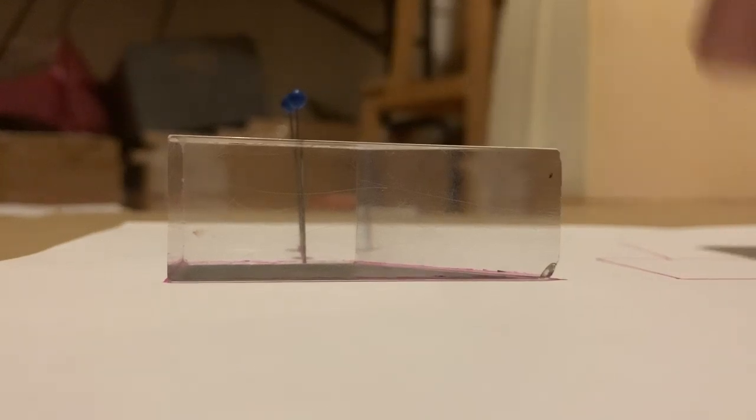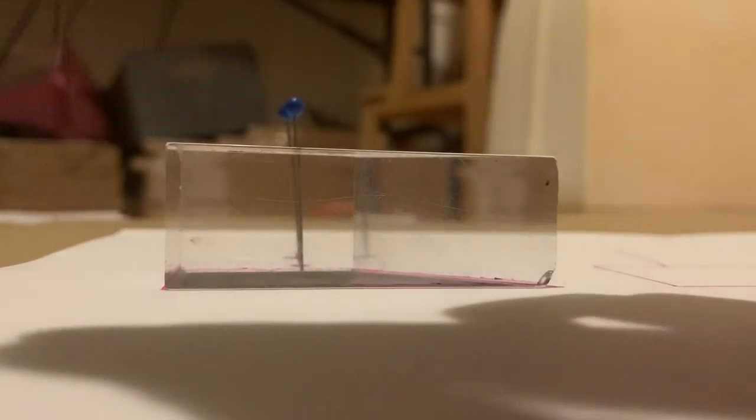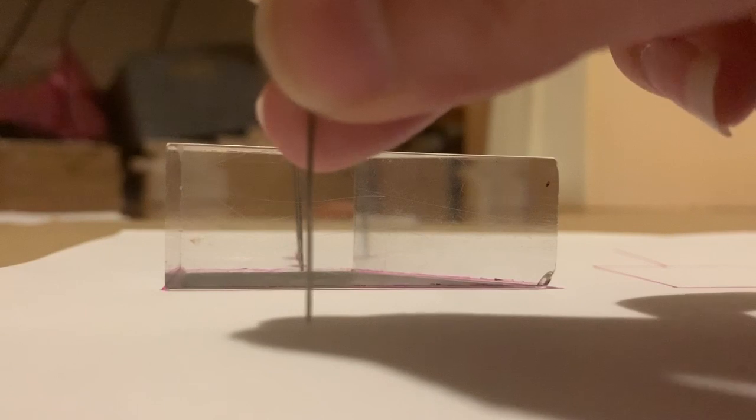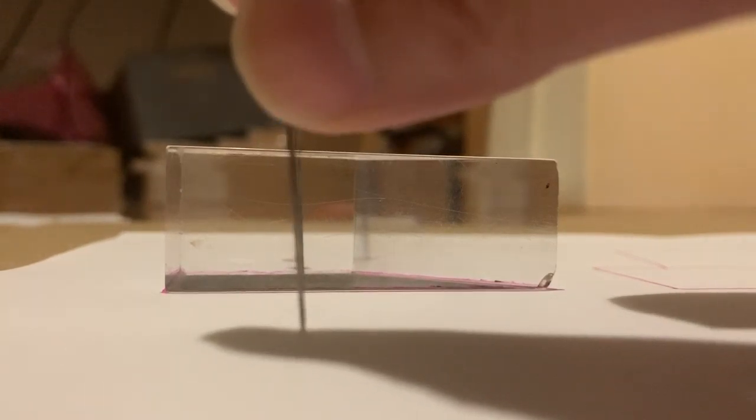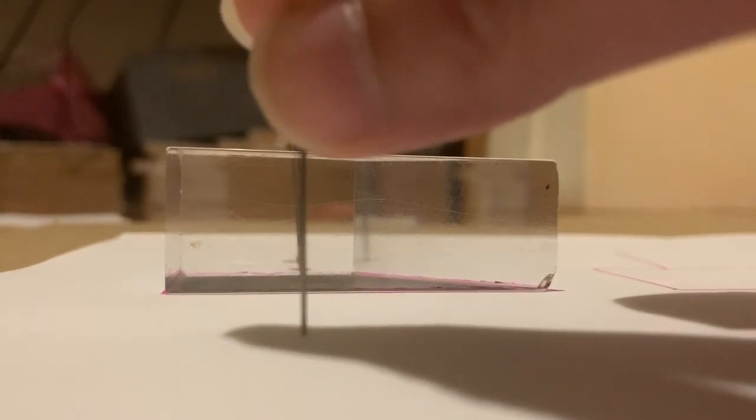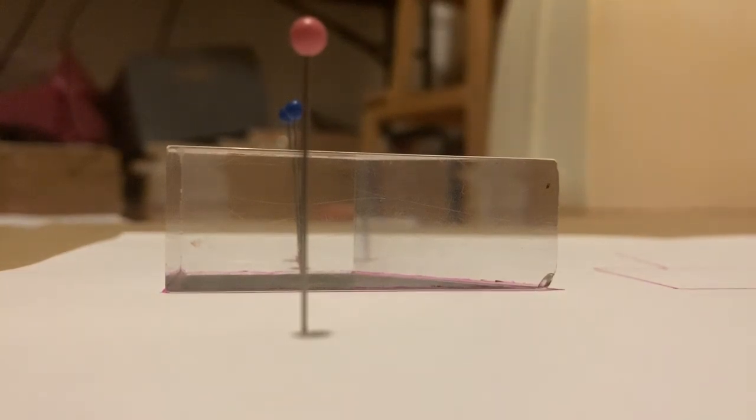Then I'm going to take my 2 new pins and I'm going to position them so that they are also in line. One here.